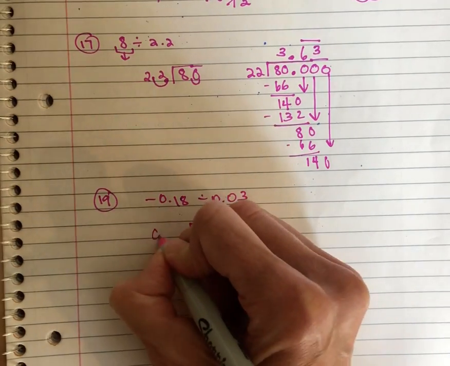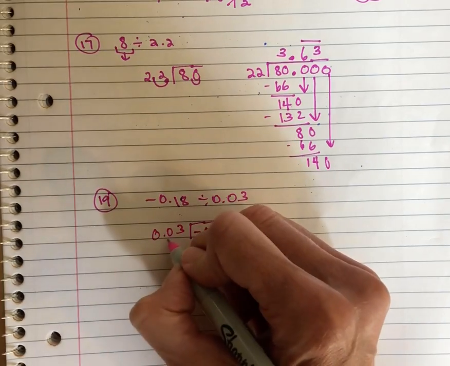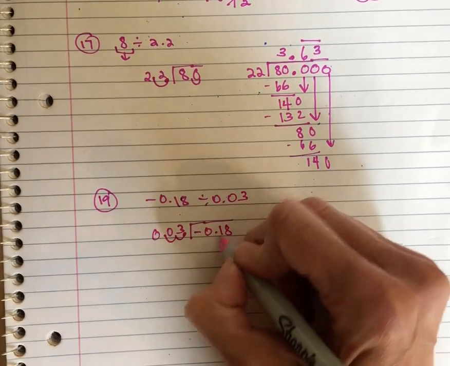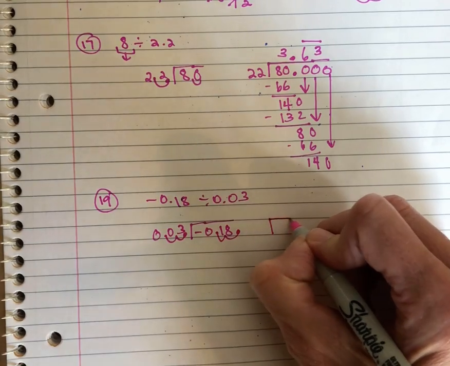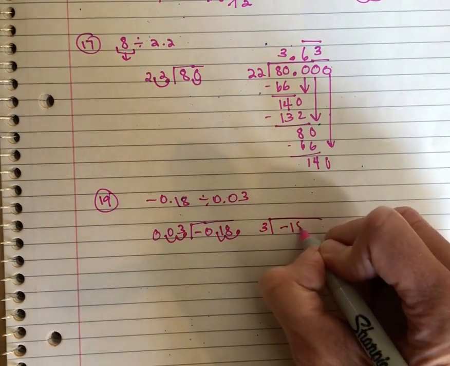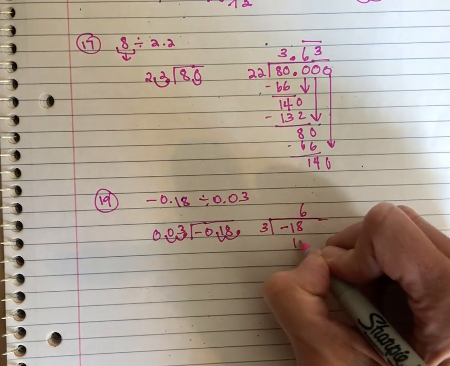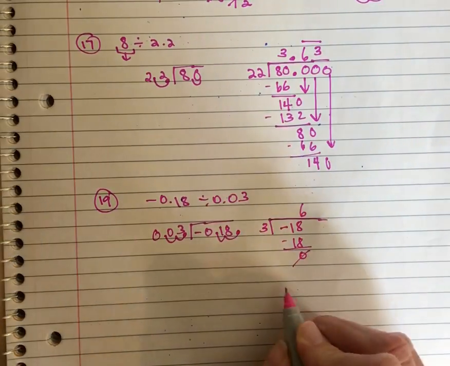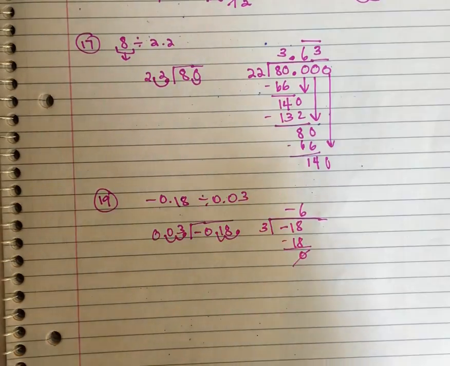The second number becomes our divisor, which we need to be a whole number. So we can multiply by 100 or hop it twice, which means we need to hop this twice and rewrite. We're dividing 3 into negative 18. 3 goes into 18 6 times evenly. The opposite of a positive makes it a negative 6.